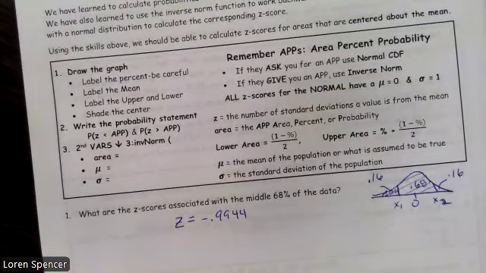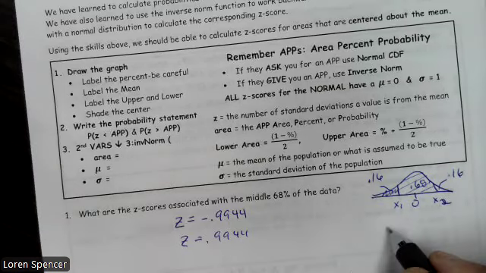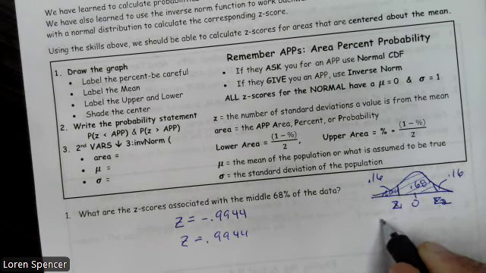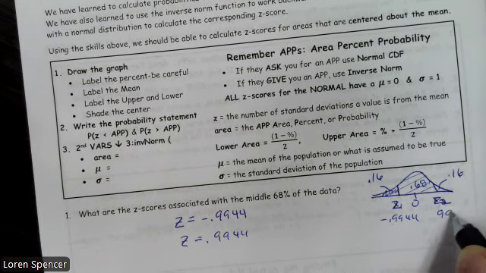And I get 0.9944. So this z1 right here and z2 right here are negative 0.9944 and positive 0.9944.